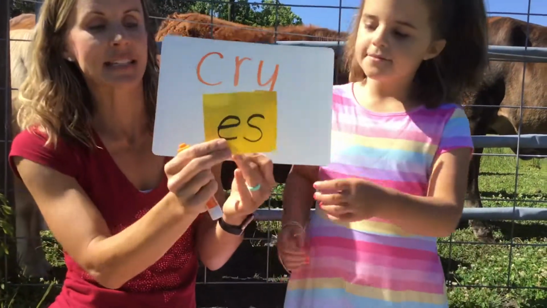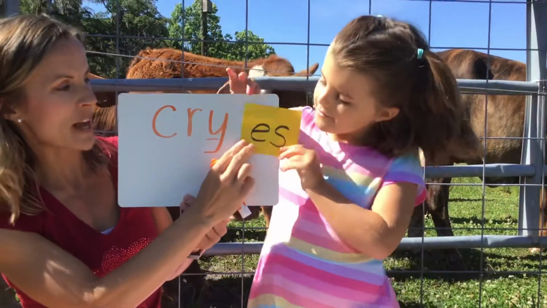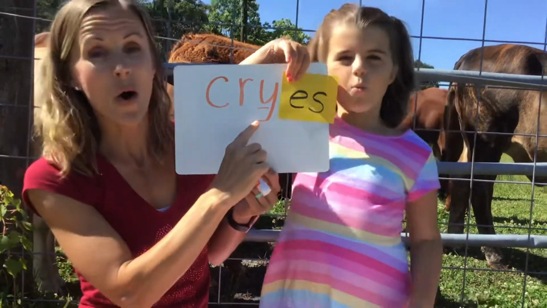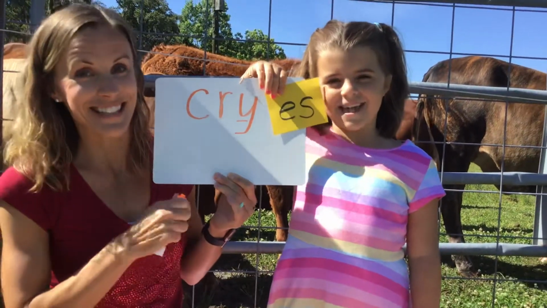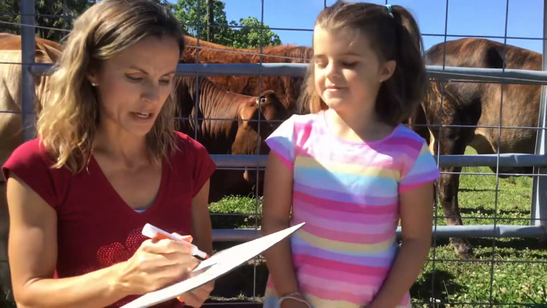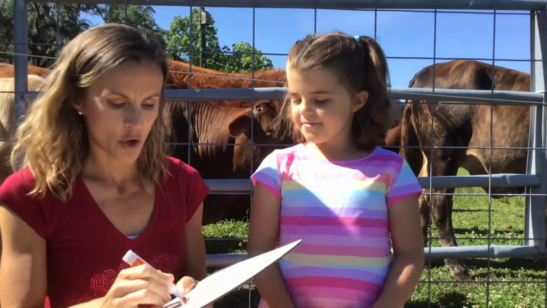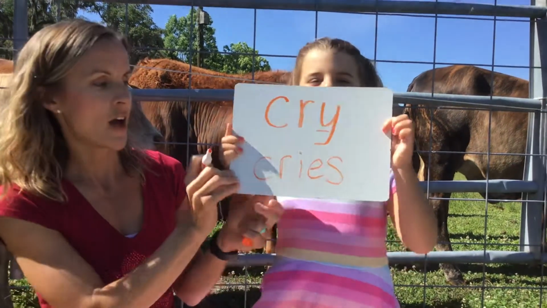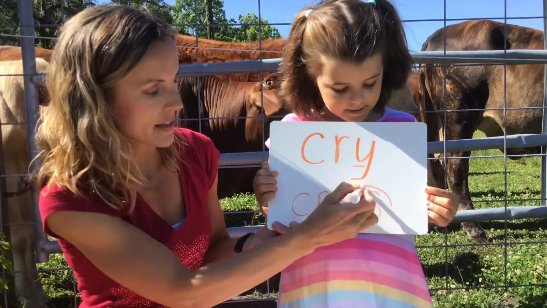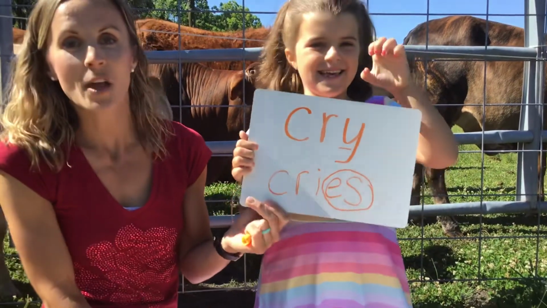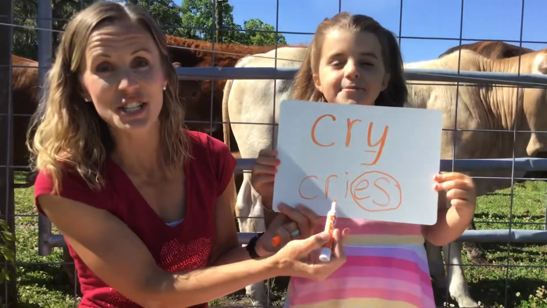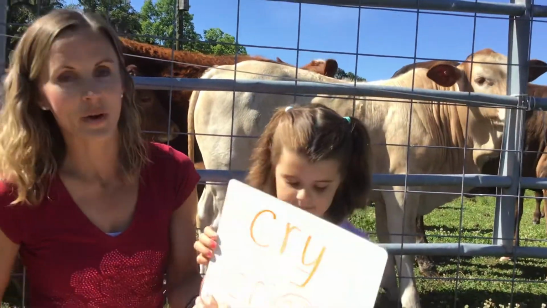That means we're going to have a suffix with an ES. Let's put it up there. Uh-oh. That's not right, because we have to change the Y to an I when the suffix has an E. So let's take this down, and I am going to write the new word, cries, on the board. You can see I changed the Y to an I, and I added the suffix with an E. On your paper today, you will see words that end with Y. You're going to need to change the Y to an I before adding a suffix with an E.